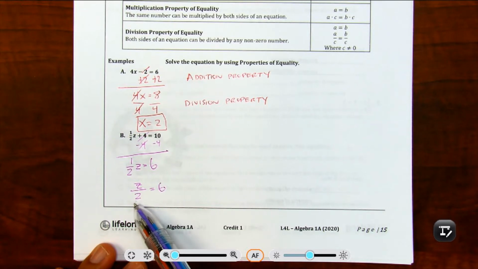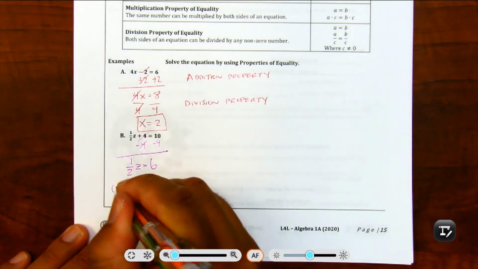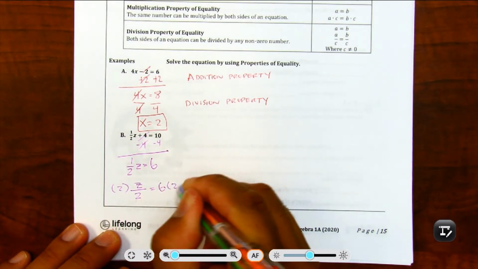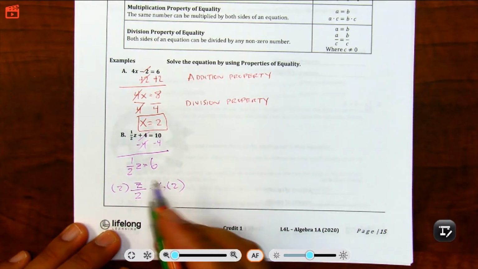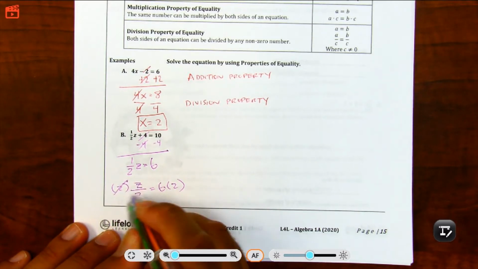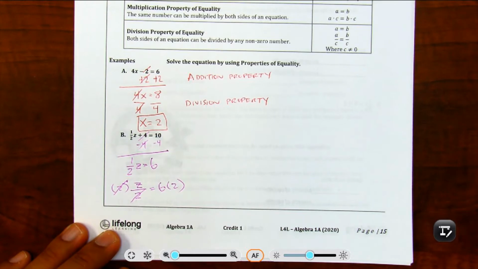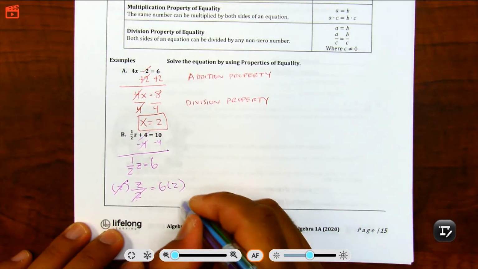The inverse operation of division is multiplication. So we need to multiply both sides by 2. So this 2 and the denominator 2 will cancel each other out. We have 6 times 2, so z is equal to 12.